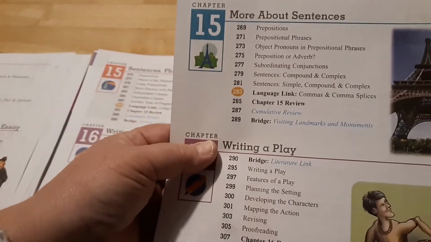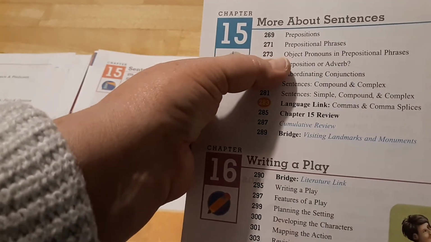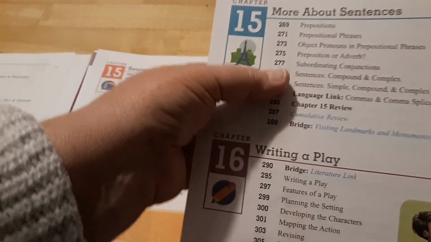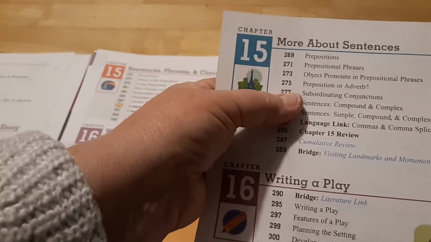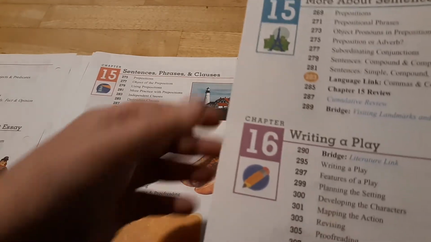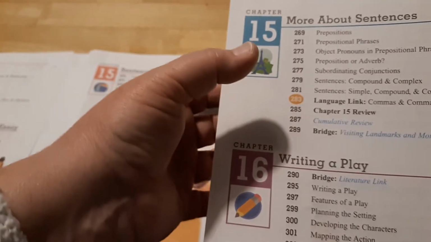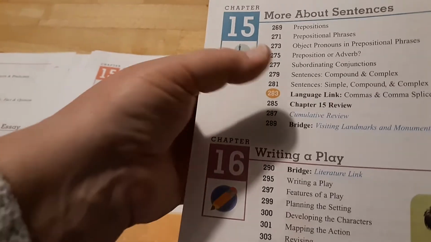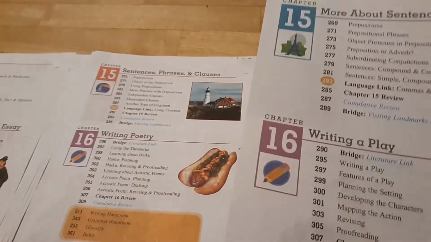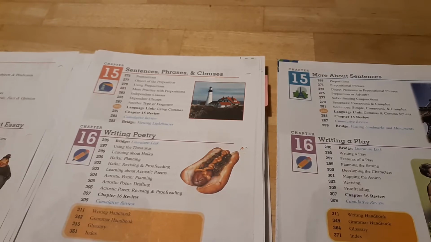The 5th grade, the other grades have prepositions, prepositional phrases, the object pronouns, and prepositional phrases. This one discusses whether it's a preposition or an adverb. Okay. Subordinating conjunctions, they are adding in here at the end of the 5th grade to get you ready for 6th grade. And then there are comma splices that are introduced at the end of 5th grade as well. So there you have it.